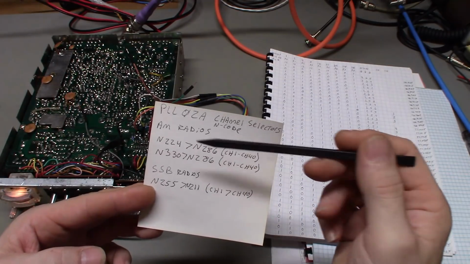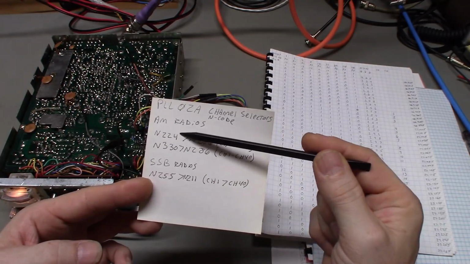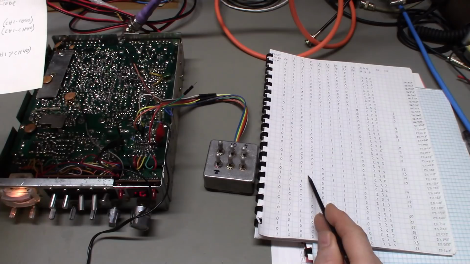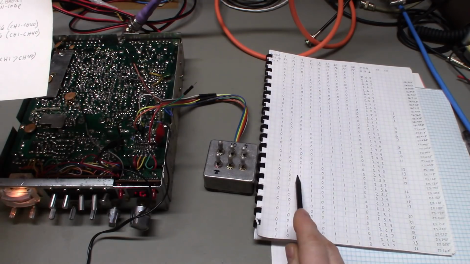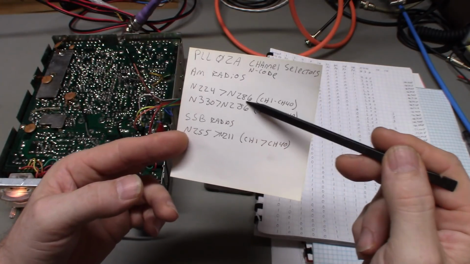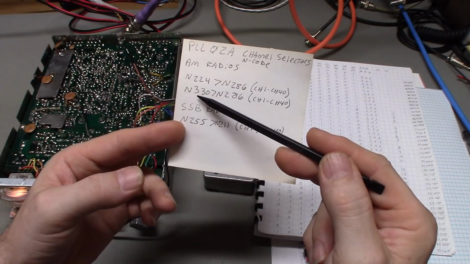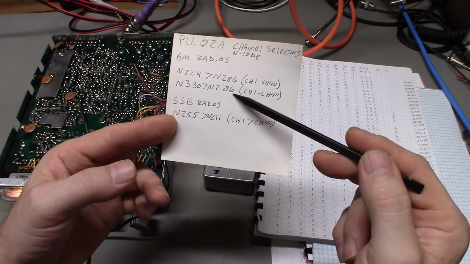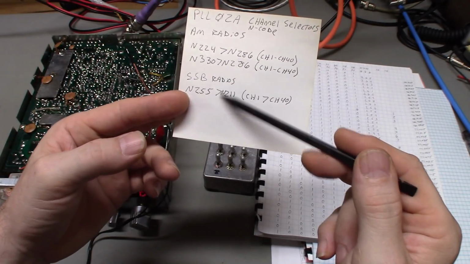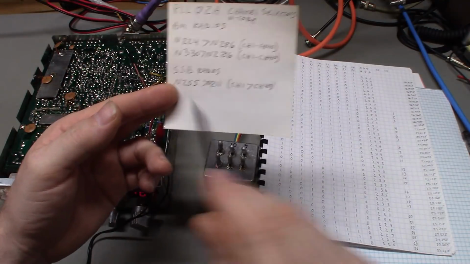For the AM radios, there were two different ones. And what was being sent out, remember, the encode is nothing more than a number converted into binary. It's either a ground or a voltage. They went from encode 224 to 286 was one version. The other version was 330 to 286. Okay?